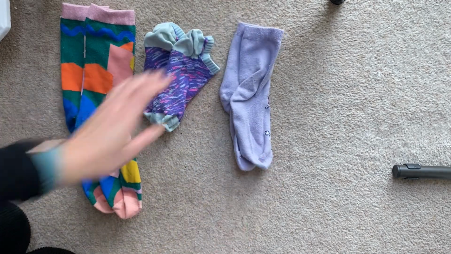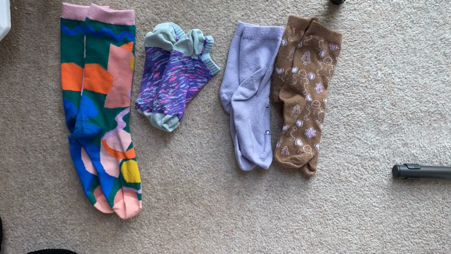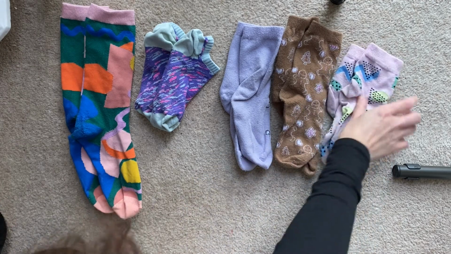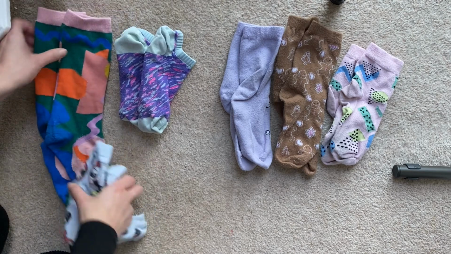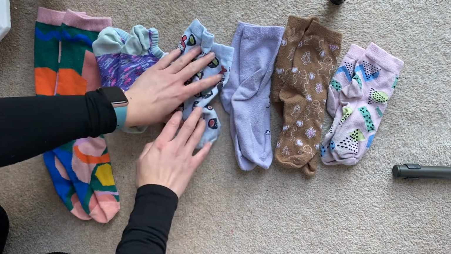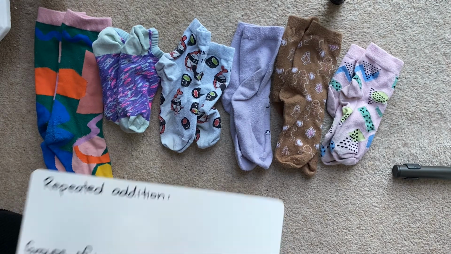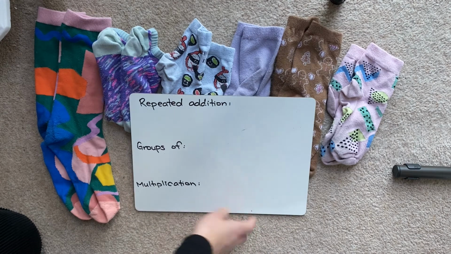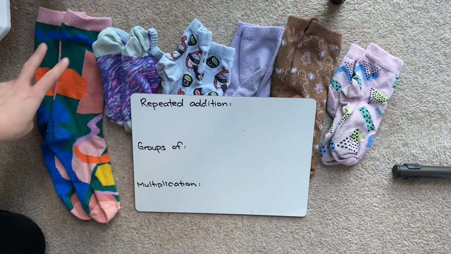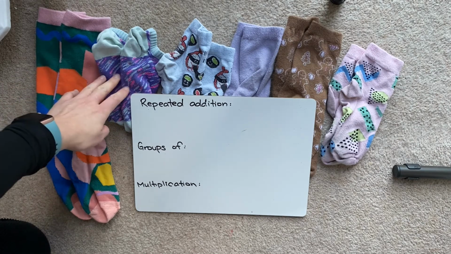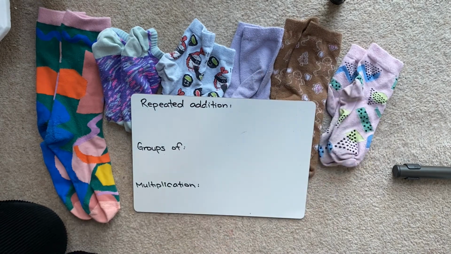Another pair. Another pair. Another pair. And I have to squeeze these ones in. And here's another pair. So, first thing we need to do is write our repeated addition number sentence that describes all of these socks. So we've got 2, 2, 2, 2, 2, and 2.